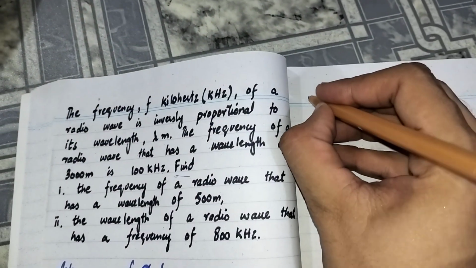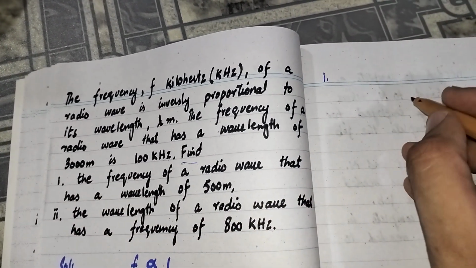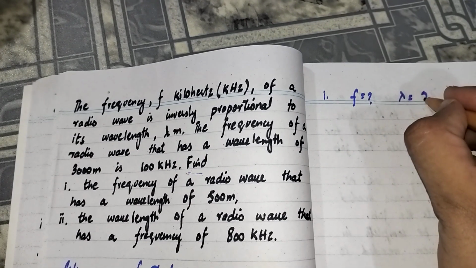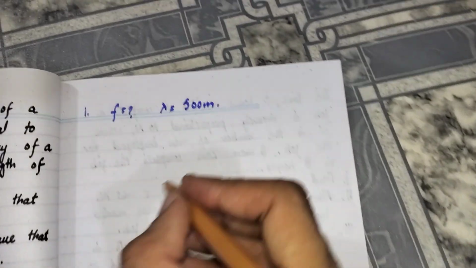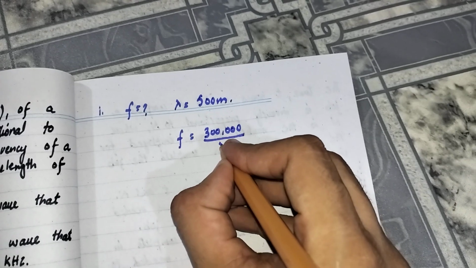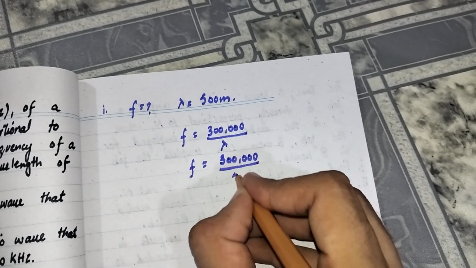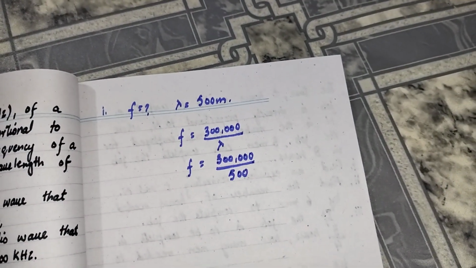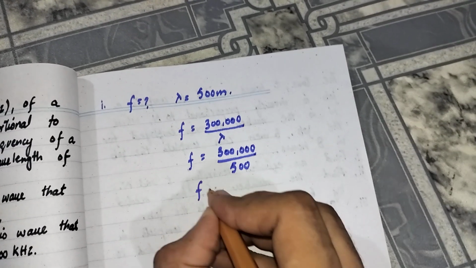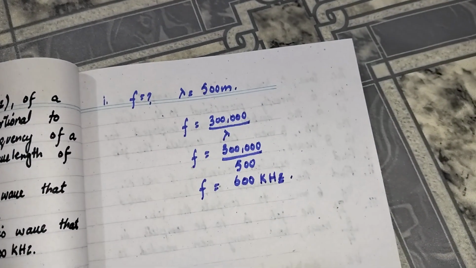Now in the first part they are saying to find the frequency of the radio wave that has a wavelength of 500 meter. So using the equation f is equal to 300,000 upon lambda, we have to find frequency, so it is 300,000 divided by 500. So 300,000 divided by 500 will be 600. So frequency will be 600 kilohertz when the wavelength is 500 meter.